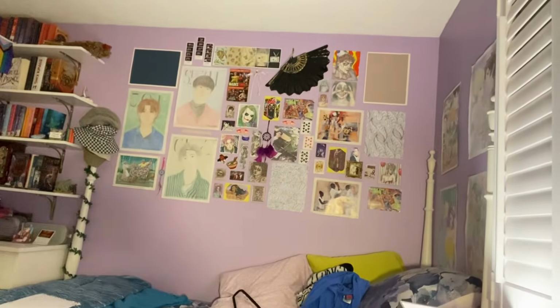Oh, I want to show you my wall. I'm just really proud of that wall because it took me a while to do it. I think that's all I have to say though.